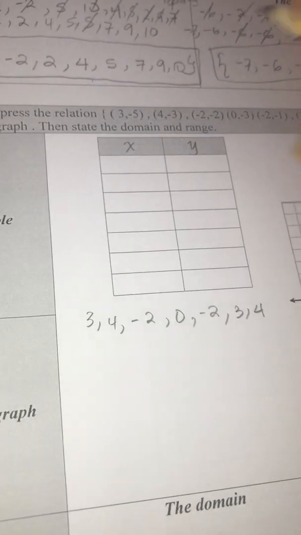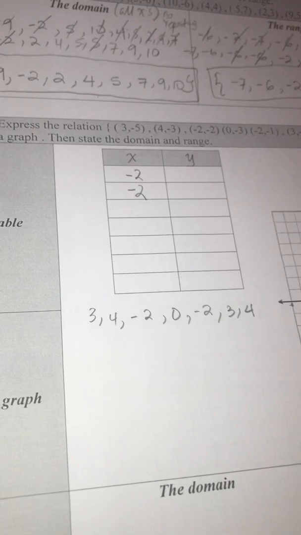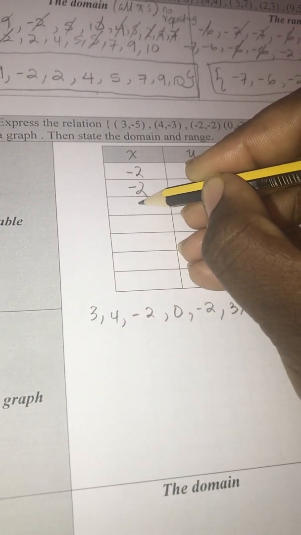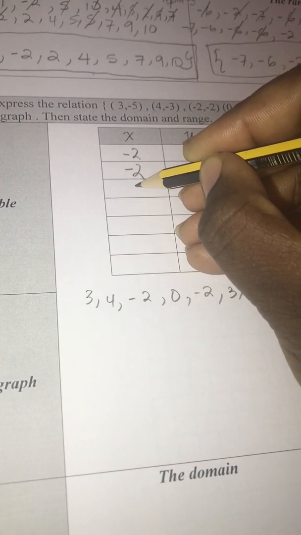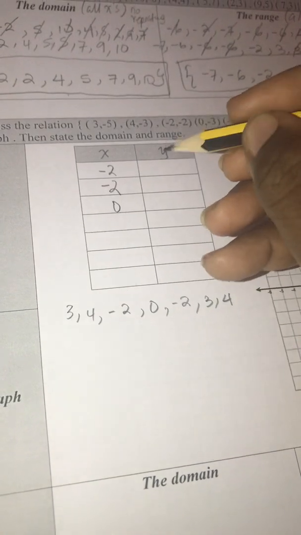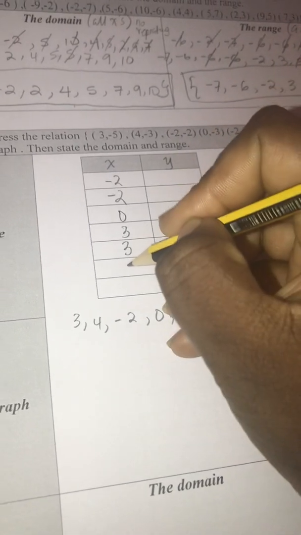So my smallest is -2. Then, what is this? 0. After 0 is 3, 3, and then 4, 4.